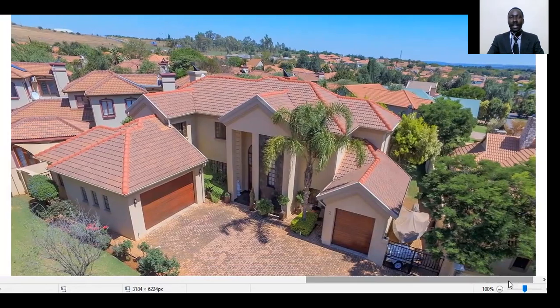This really nice 5-bedroom house with a swimming pool behind it, after some time it will increase in value. Let's say you have bought it at say 800,000, and after a year or 2 years, you're selling it at 1 million. It will have gained up to 200,000. The rate at which it has gained that 200,000 is what we call the interest rate.